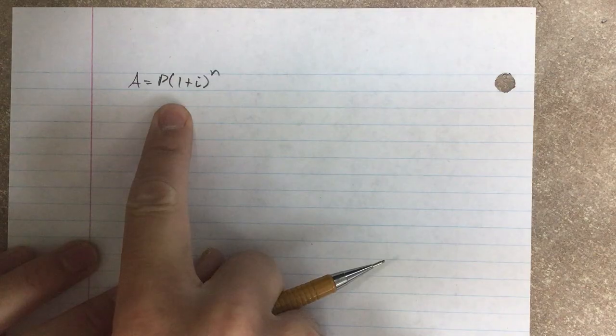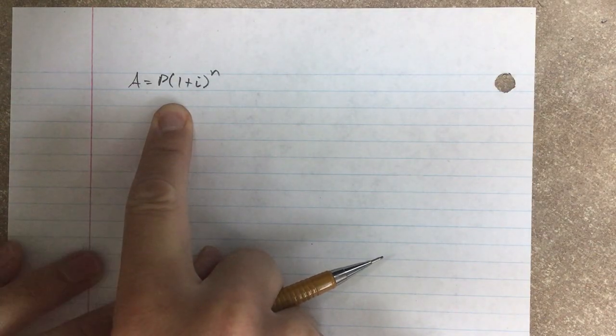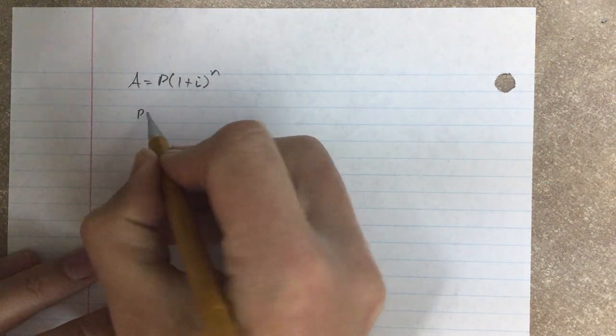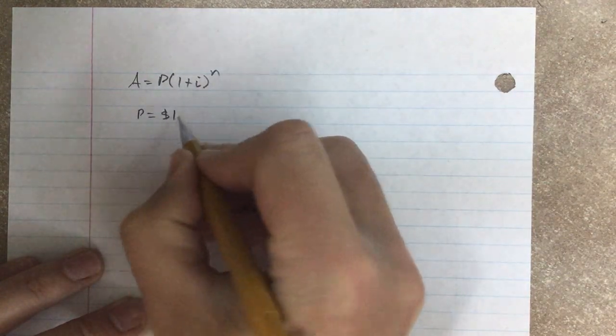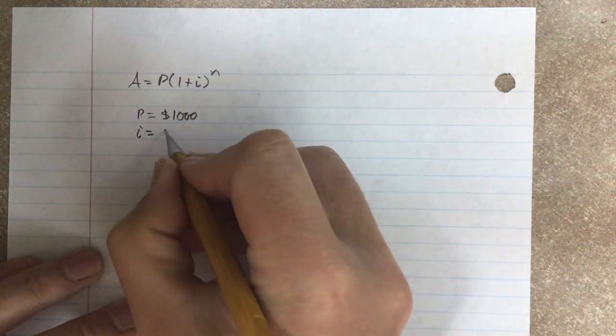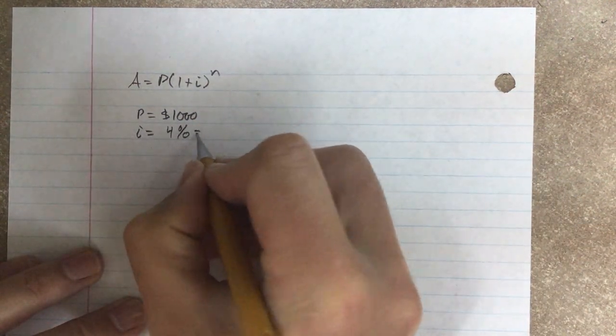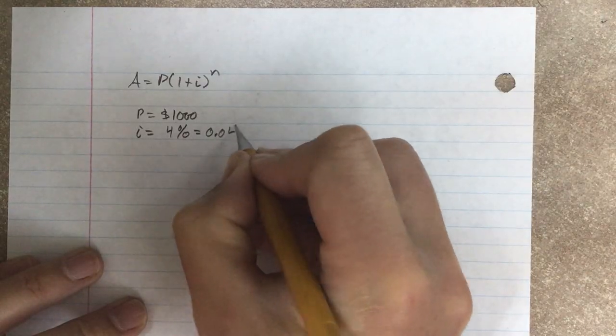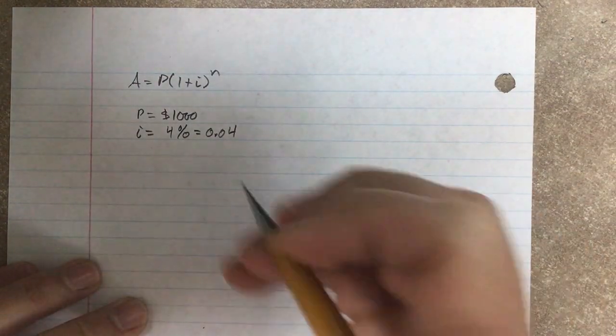Here's an example where we might use logarithms to work out something that might actually seem useful. This is the equation for compounding interest. Suppose we start with an amount of money, say $1,000, at an interest rate of, let's go with 4%, which we'll have to convert to the decimal form, 0.04.